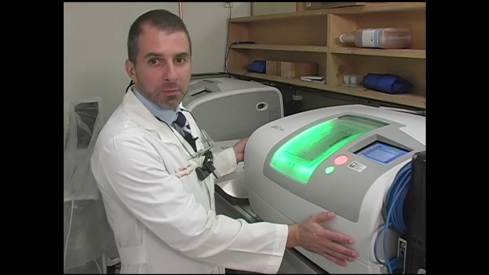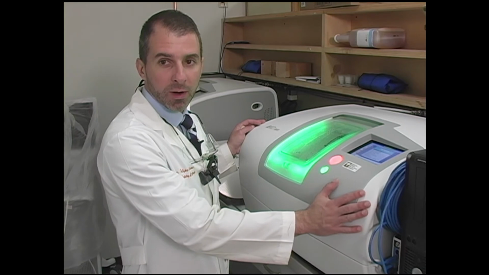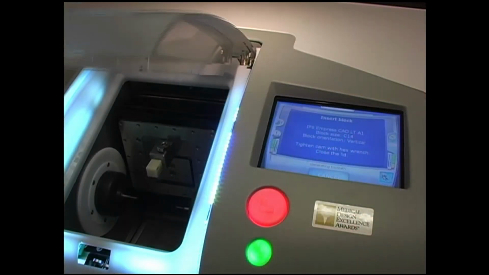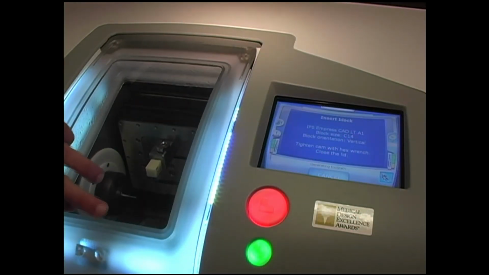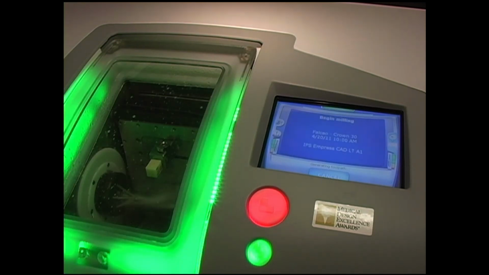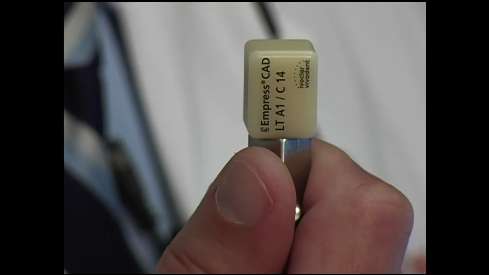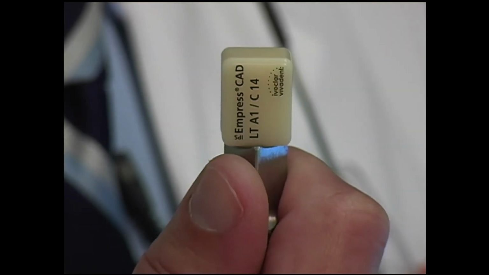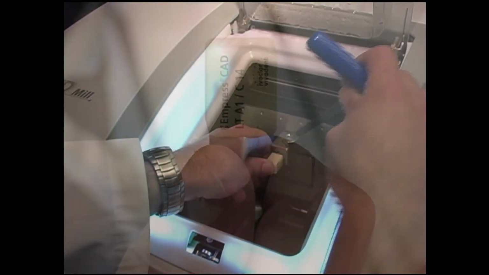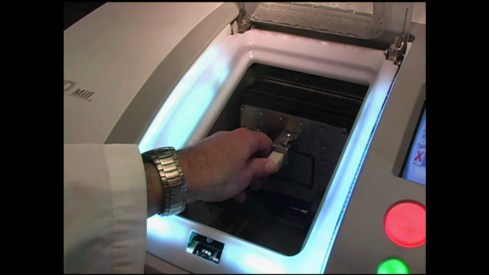So this is the part the patient won't see. This is the milling unit that will fabricate the crown for the patient. Okay? So once we're done designing on the computer, the computer will tell us what type of block we need. And the block is nothing more than this piece here, a full ceramic block that will go into the machine, and your restoration will be milled out of this block.